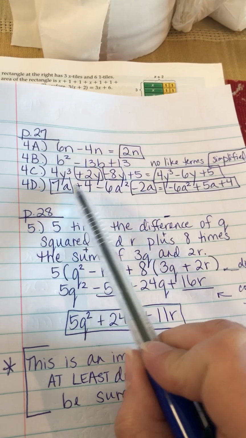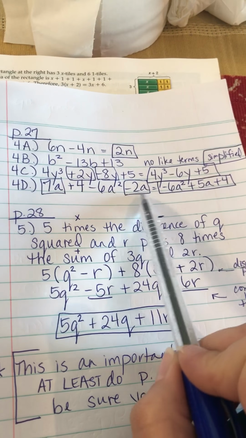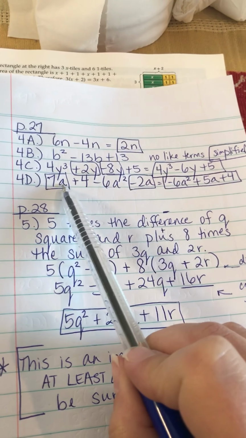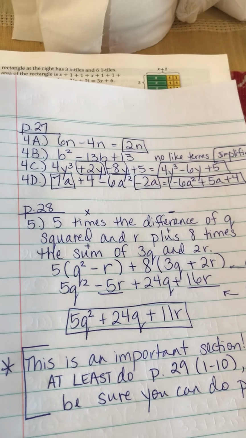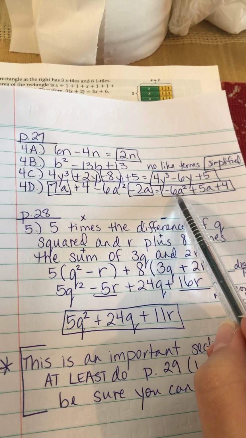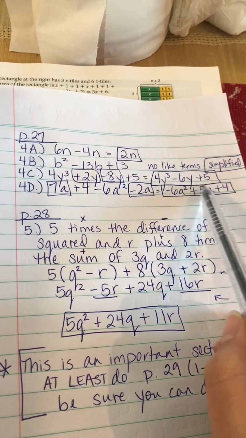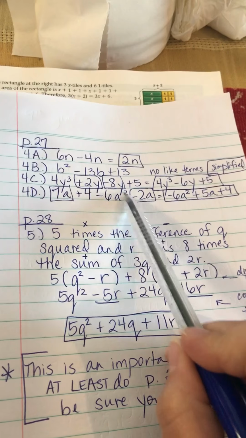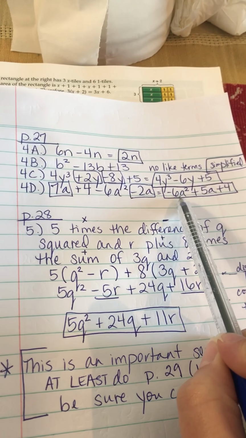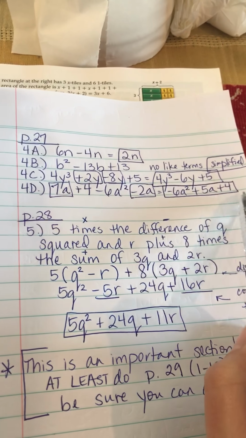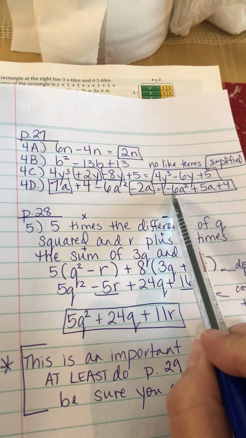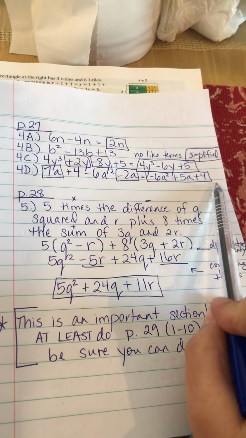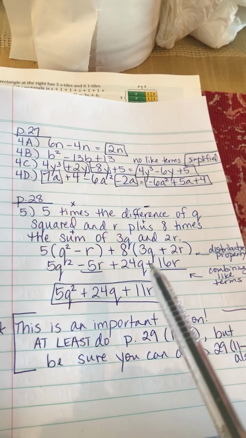And then on this one, 7a is a like term with negative 2a, so 7a plus negative 2 would give me negative 5a. The negative 6a squared doesn't have any like terms, so I leave it. And the positive 4 doesn't have any like terms, so I leave that. Again, I put them in order from least to greatest as far as the exponents go.